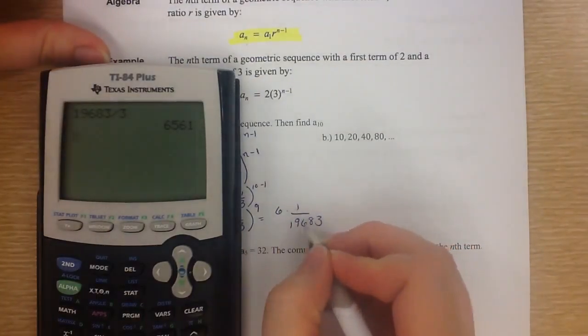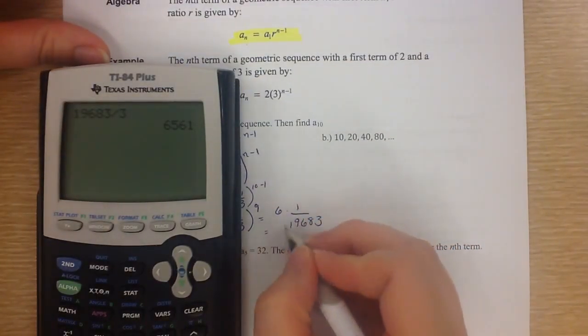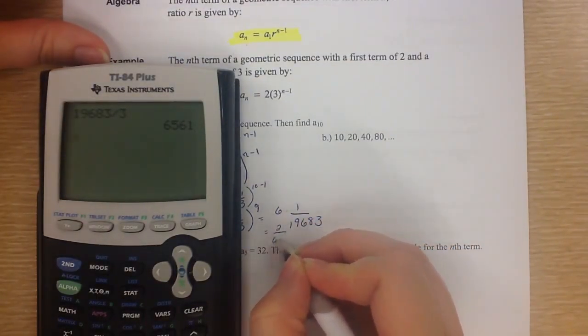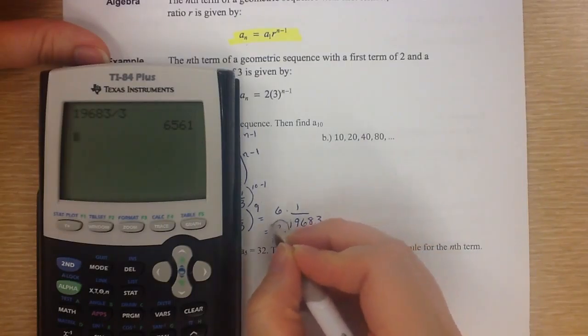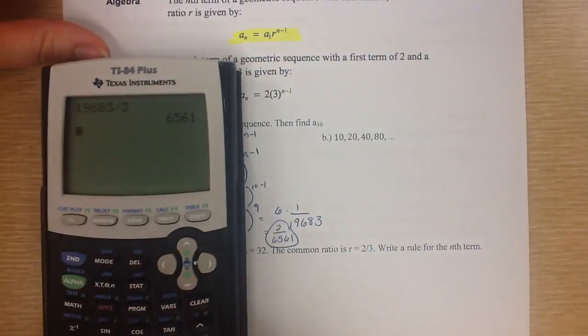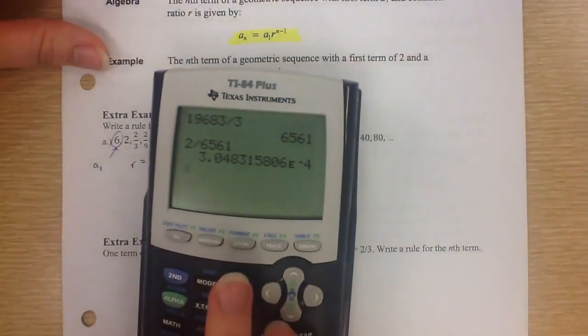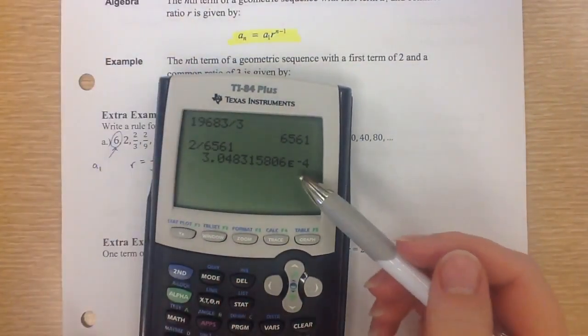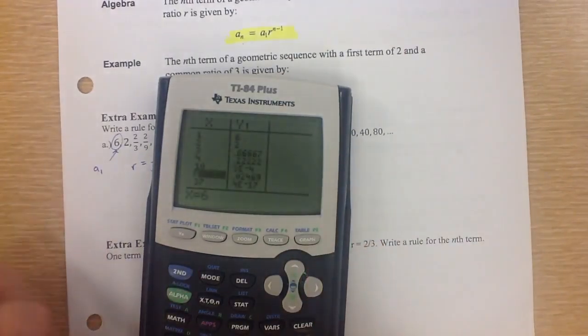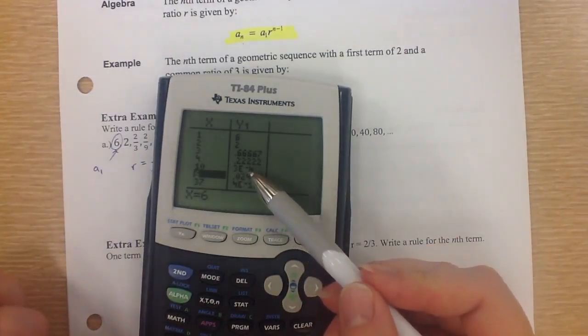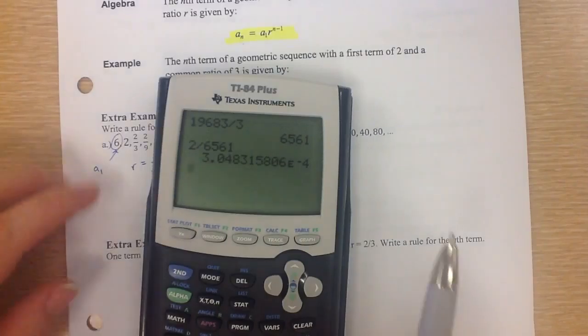So I can simplify this. Divides by 3. That goes in there twice. This goes in there 6,561 times. So there is my answer, and it's 3.0483 times 10 to the negative 4. Really, really small. Let's double check and make sure: 3 times 10 to the negative 4. Well, that's approximate.